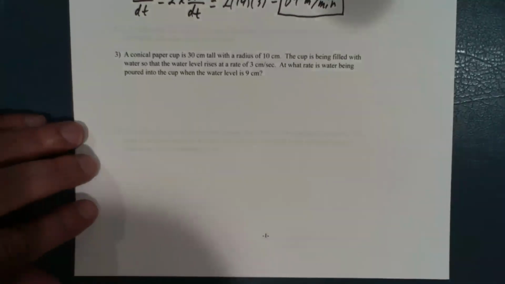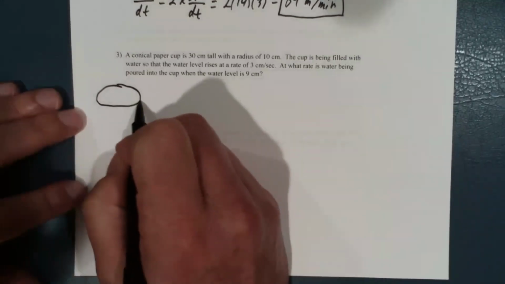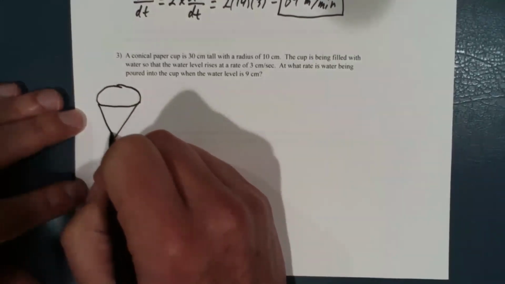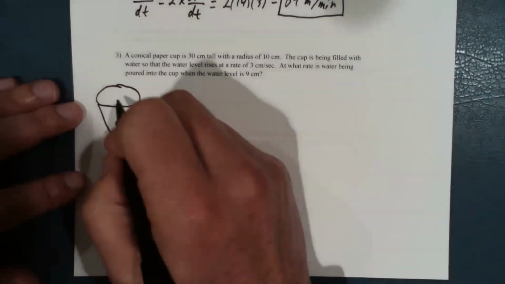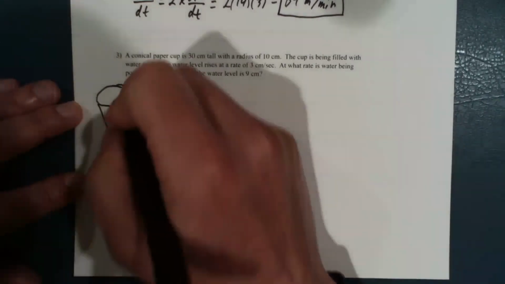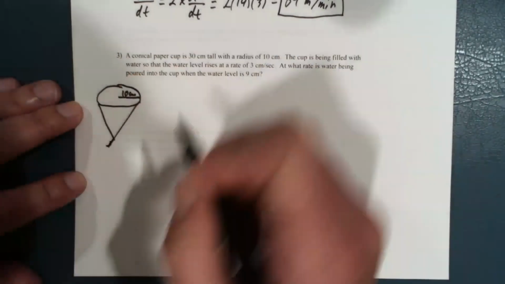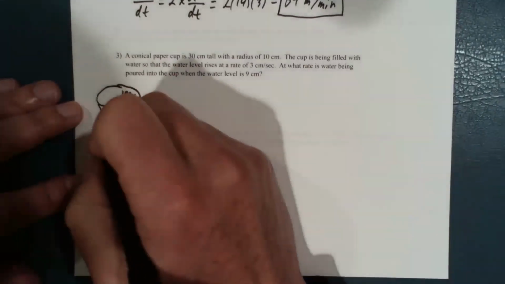So we have a lot going on here with this one. Let's start here with our cone. Overall, we know that the radius is 10 centimeters, and that the total height is 30 centimeters.